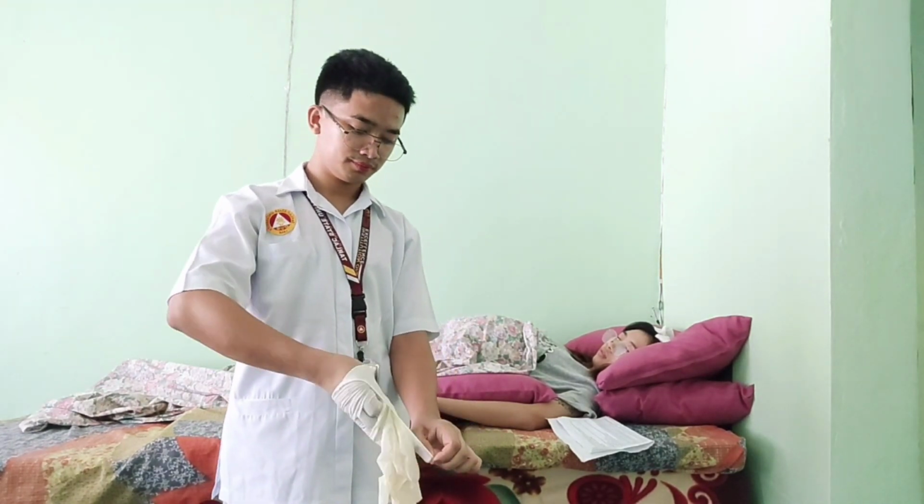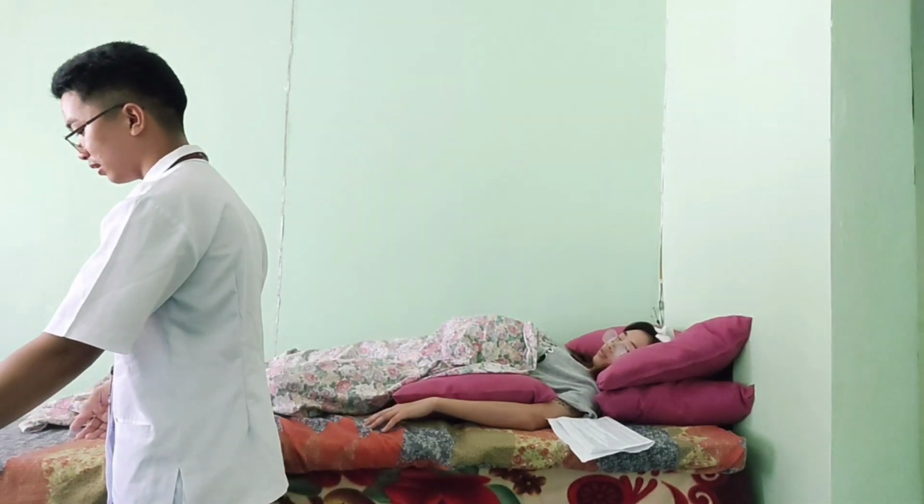So now I'm going to discard my PPE, then place it in a proper receptacle. Okay, so now we're going to list down the significant findings. It seems that it doesn't need any immediate attention. So everything went normal.